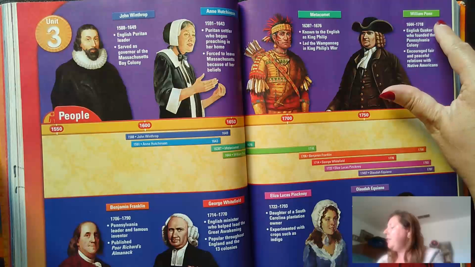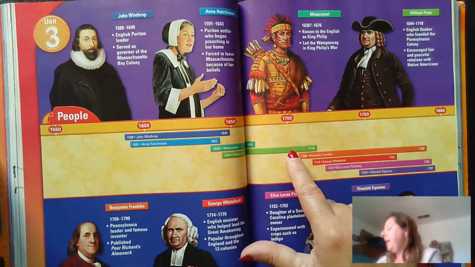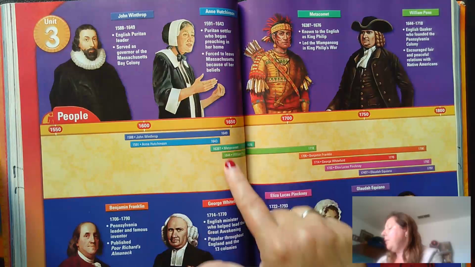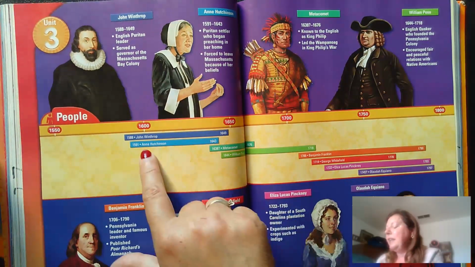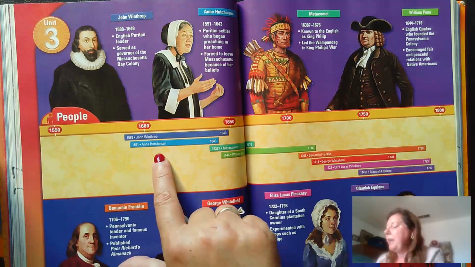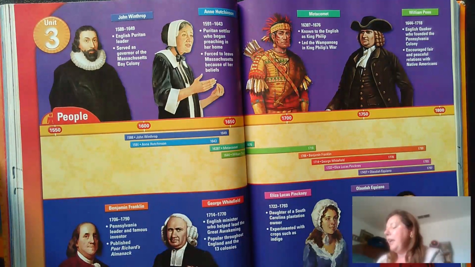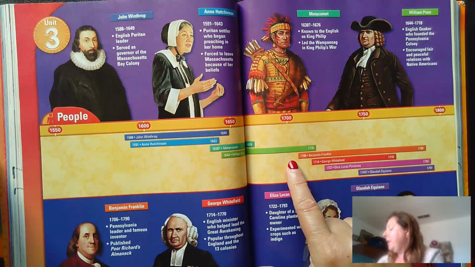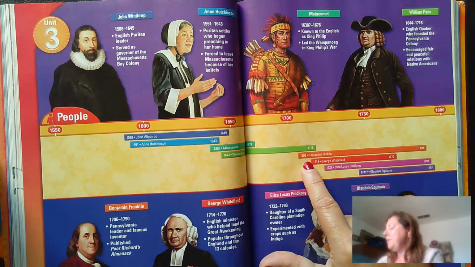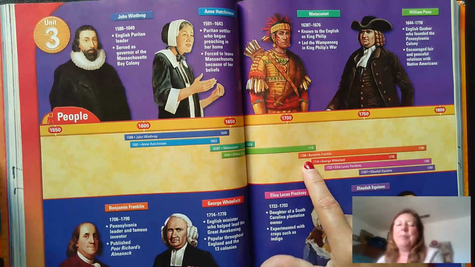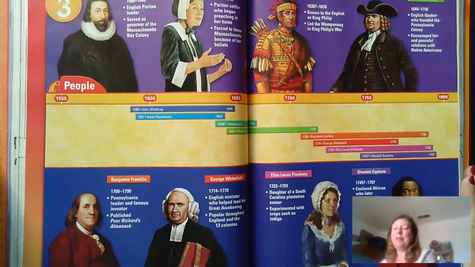And if you notice, there's a little color code right there. So like William Penn and Metacomet, these are what we would call contemporaries. And definitely John Winthrop and Anne Hutchinson, they were alive for most of the same time. And then we're going to move on down here. So William Penn was alive when Benjamin Franklin was a little boy, but I doubt that they really hung out together. I don't know if they ever met or not.